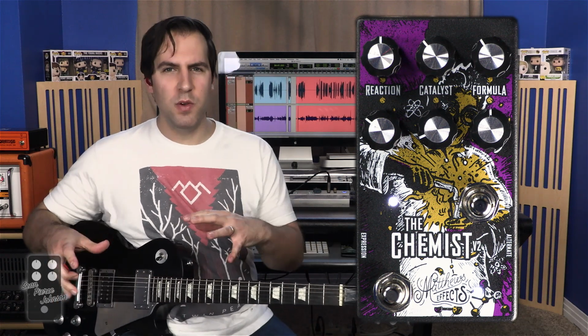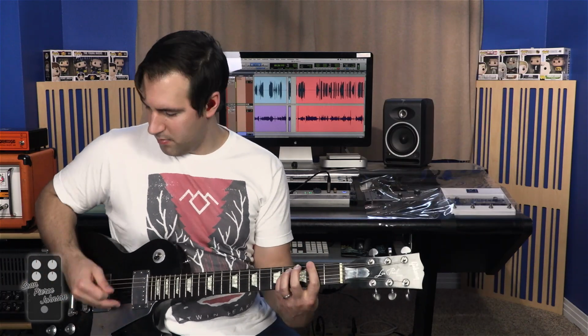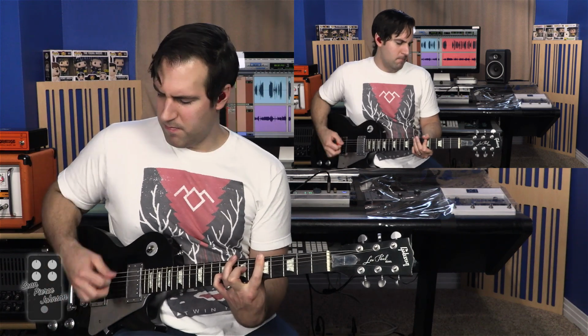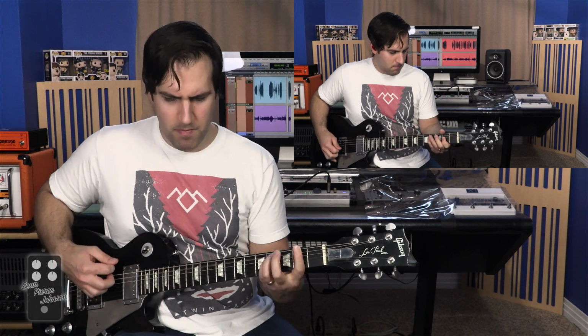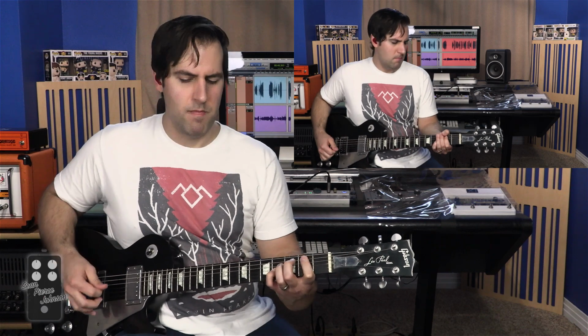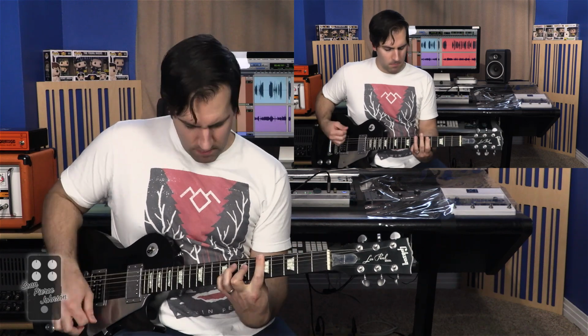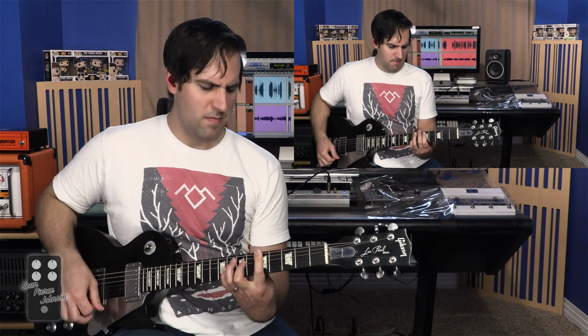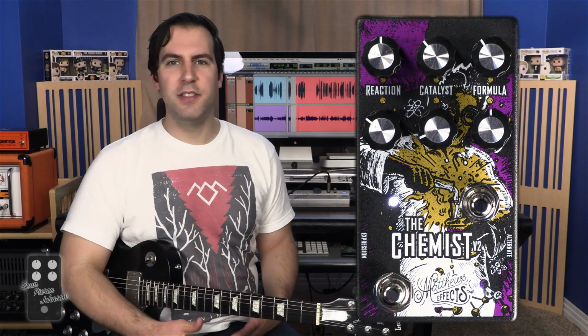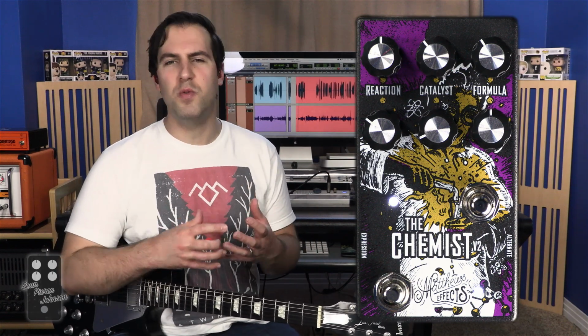Imagine layering those two chord parts with the octave part. Hopefully that illustrated the way that I think of an octave effect. Just a really cool way to add some nice layers to your overall guitar sound.